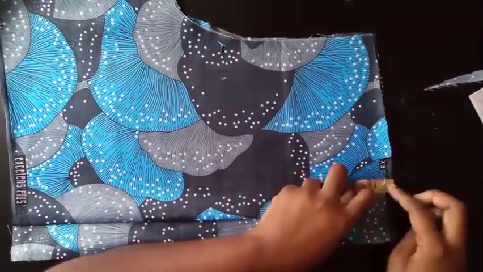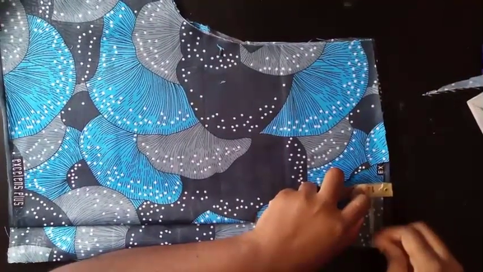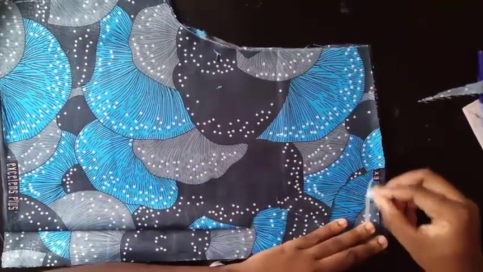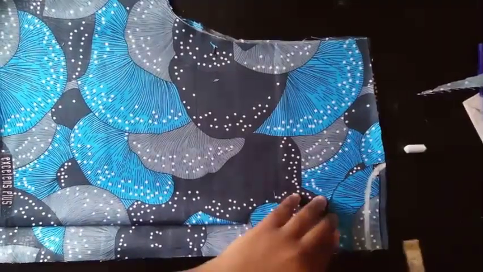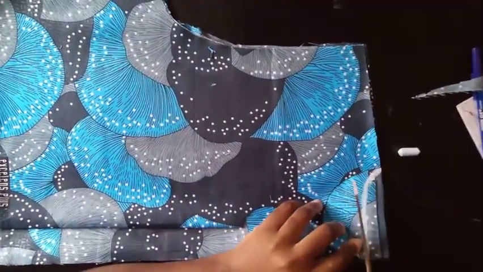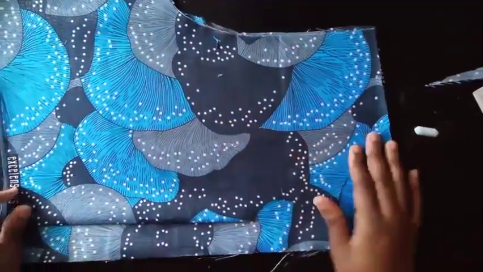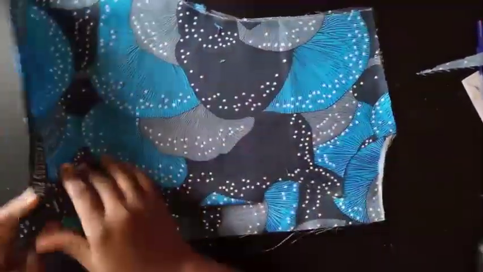So guys, now that I've traced out the whole back neckline, what I'm going to do now is to come down at the neckline here by 1 inch here and then curve it this way. So this is going to be my back neckline. I'm going to cut it out. So guys, I've cut it out. So this is what my panel is looking like at the moment.